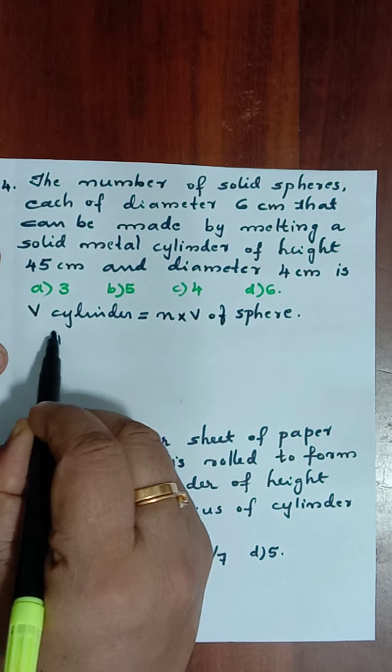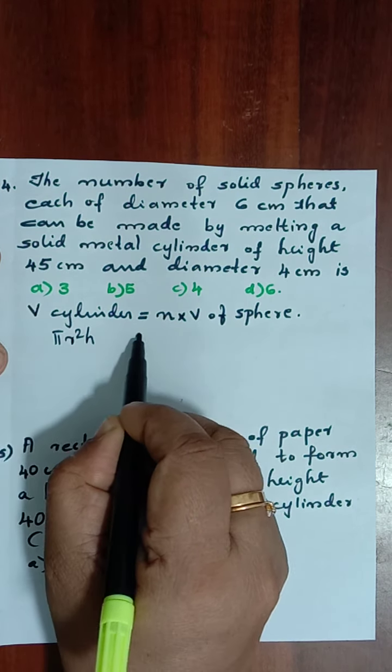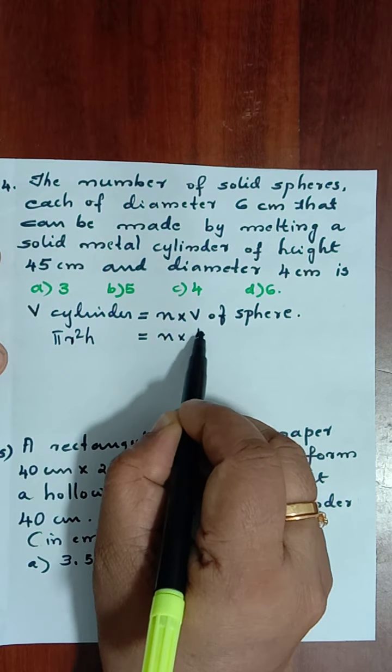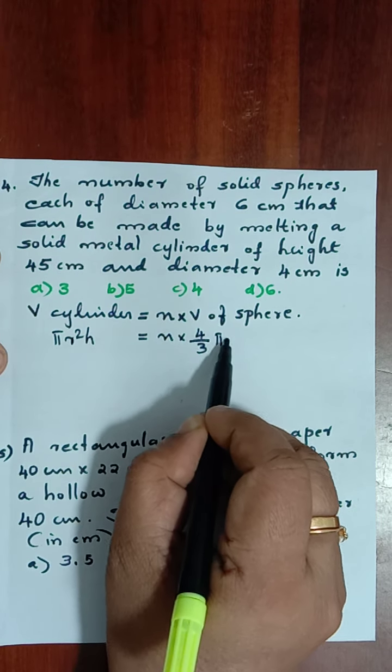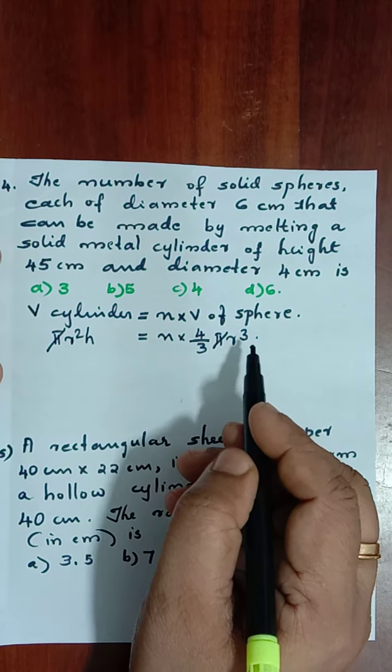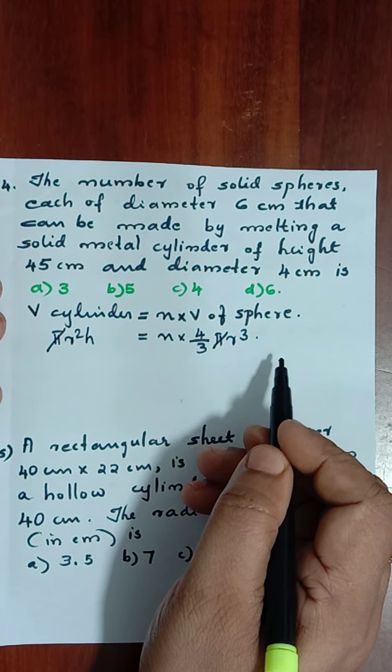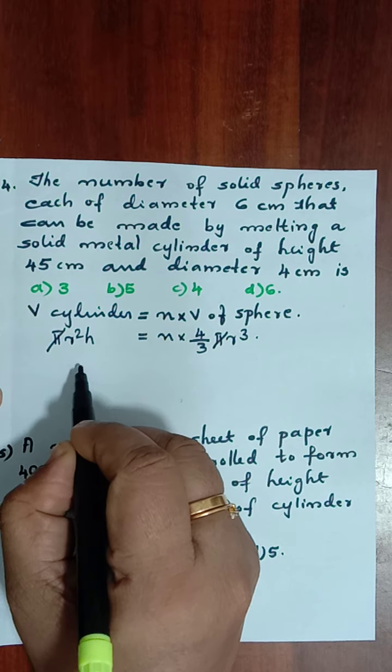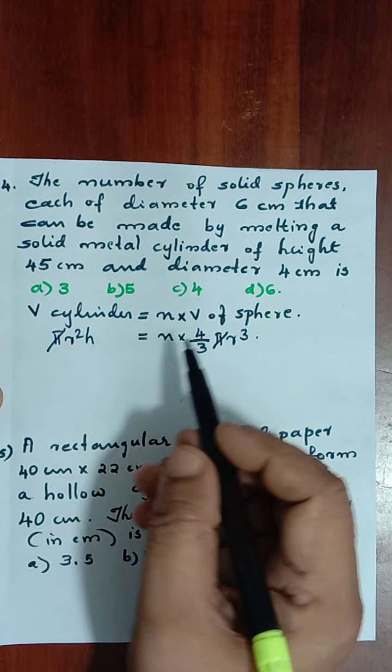Volume of cylinder is pi r square h, equal to n into 4 by 3 pi r cube. Here pi can be cancelled. We have to substitute the values. Here r square h. What is the radius?